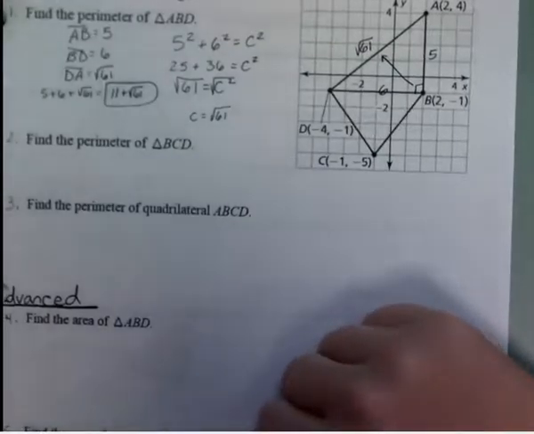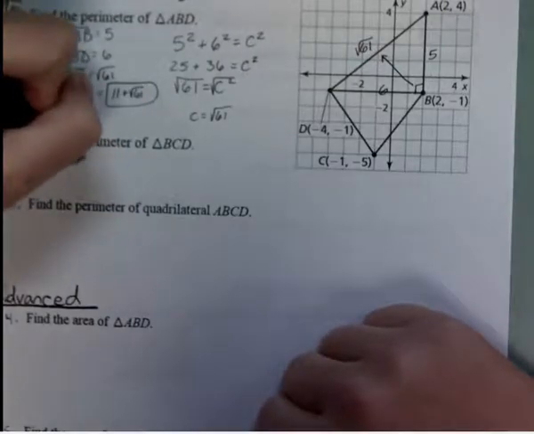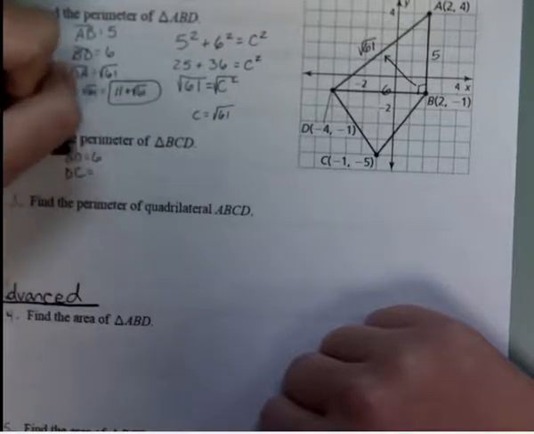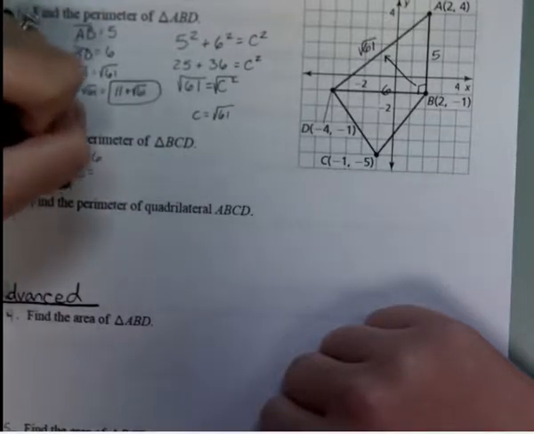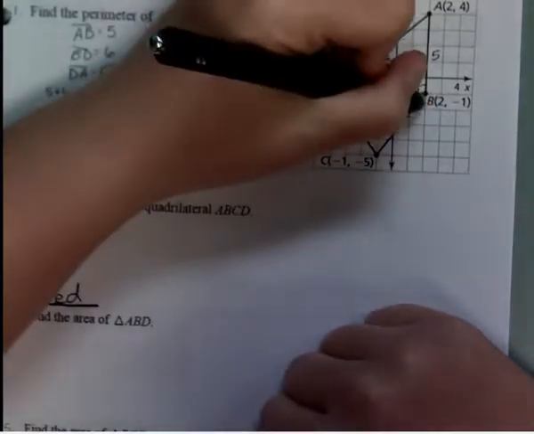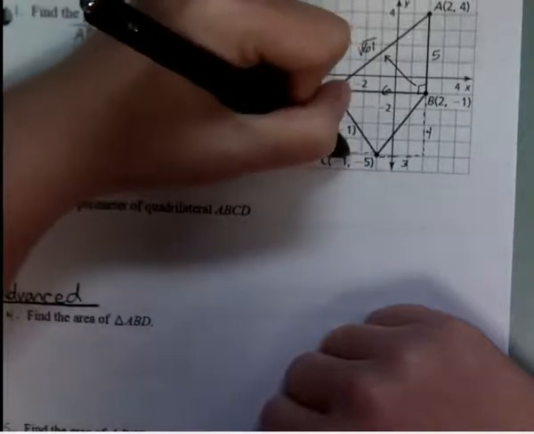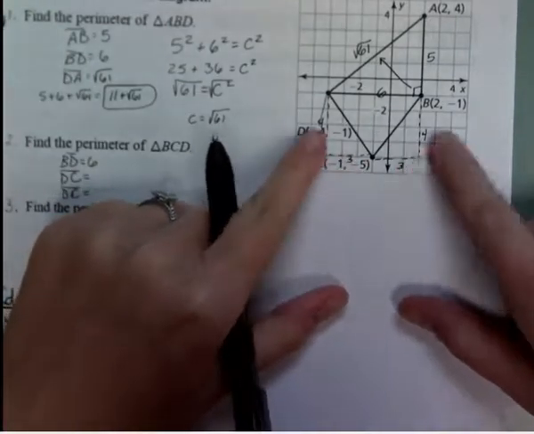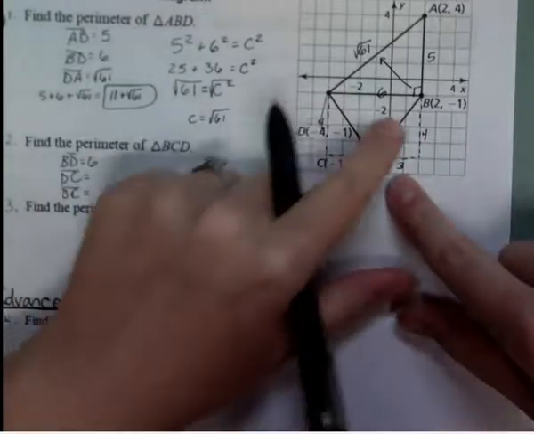Alright, let's find the perimeter of this triangle down here, so BCD. We already know that BD is 6 units long. We want to find DC, and we also want to find BC. Okay? So we can figure out this goes down 4 and over 3. The crazy thing about this is this also goes down 4 and over 3. So if we use Pythagorean theorem, we only have to do it once because they're the same numbers here. This is an isosceles triangle.